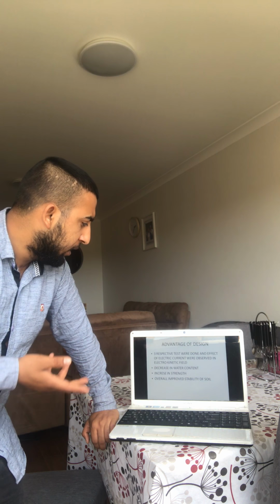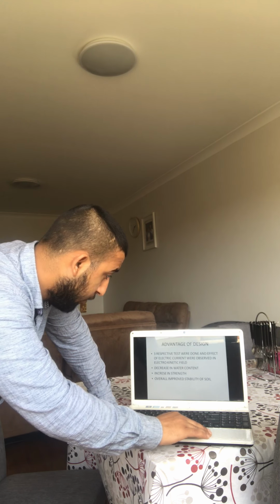a decrease in water content and an increase in strength of the soil. Then 3 tests were done. That means one test was done in a field, and two others were done in a lab. So the results were quite similar, which means it was quite accurate from the perspective of Mr. Lee. So overall, the stability of soil was improved.